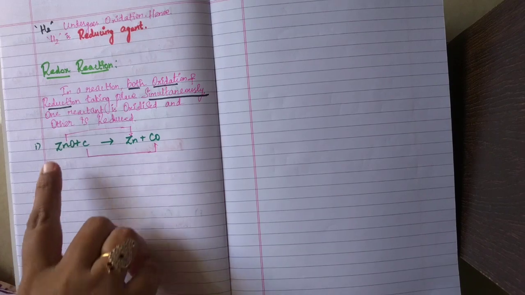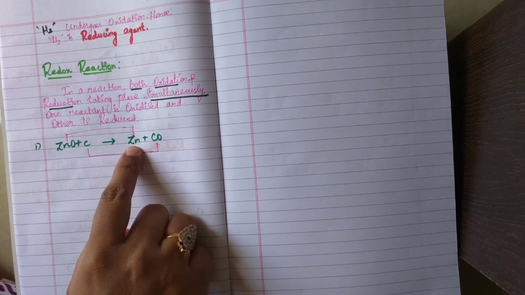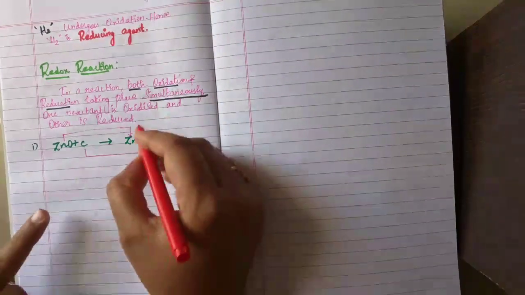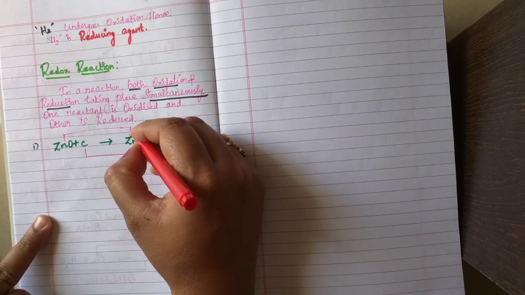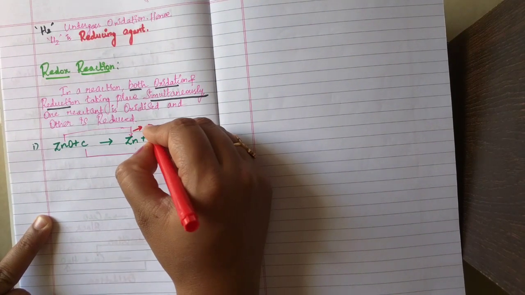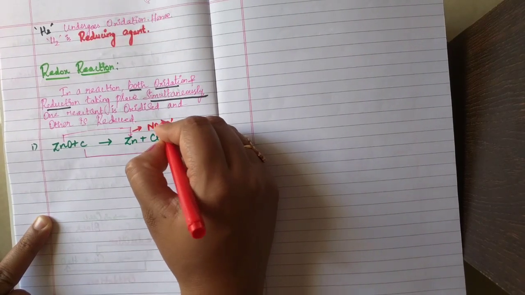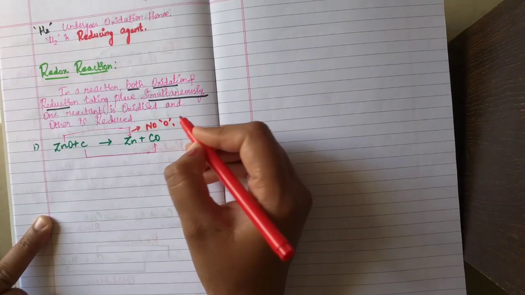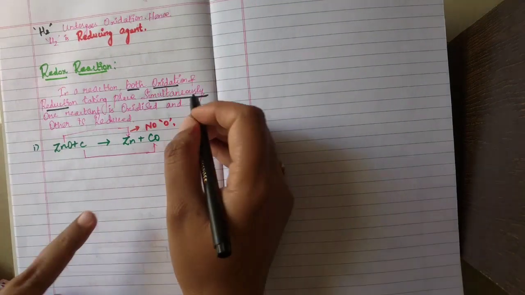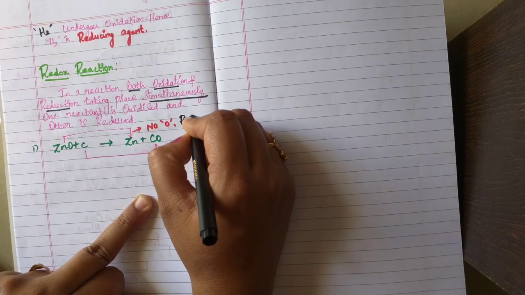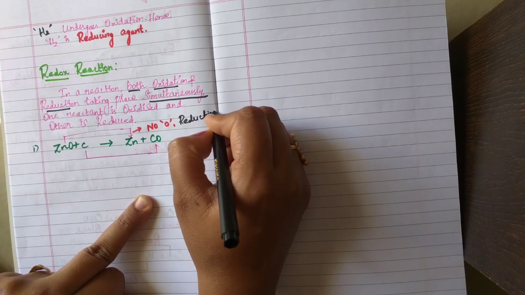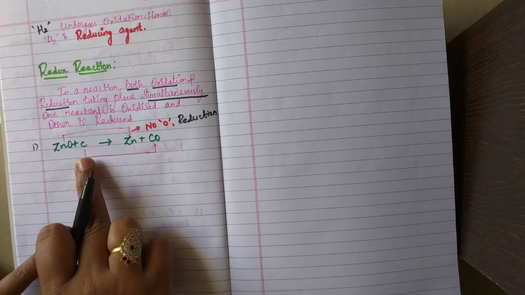So now see, here oxygen is there, here no oxygen. So removal of oxygen means what? Reduction. Removal of oxygen means reduction. So comparing with ZnO, no oxygen atom. So it is reduction, right? Clear, students?